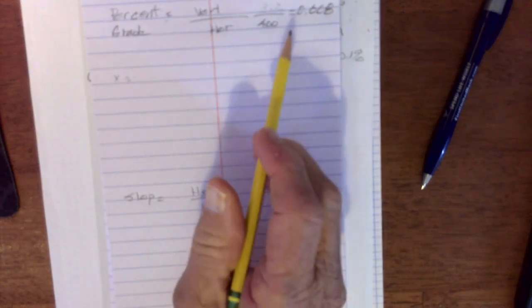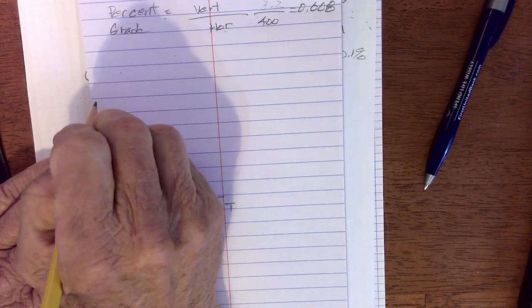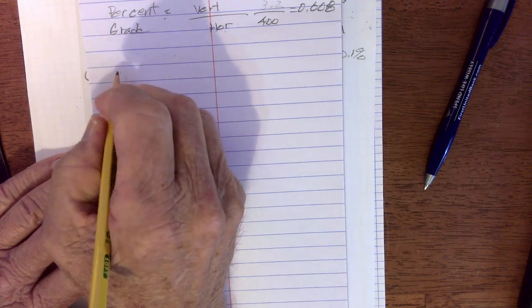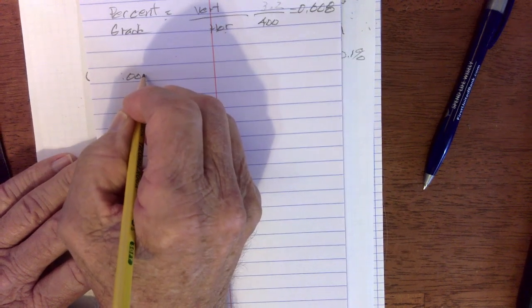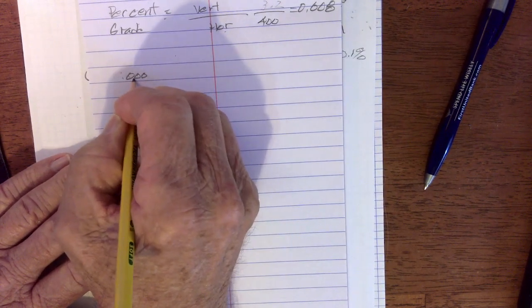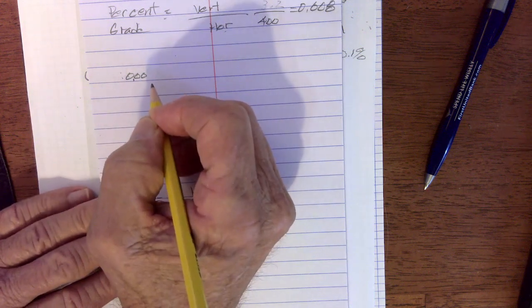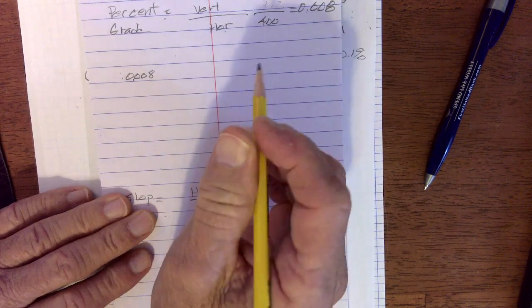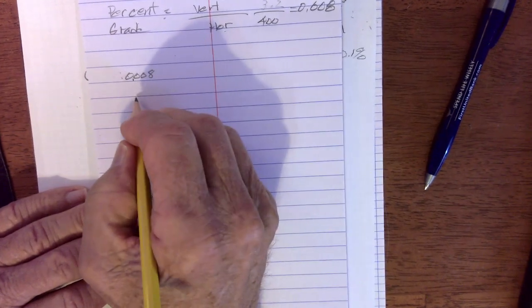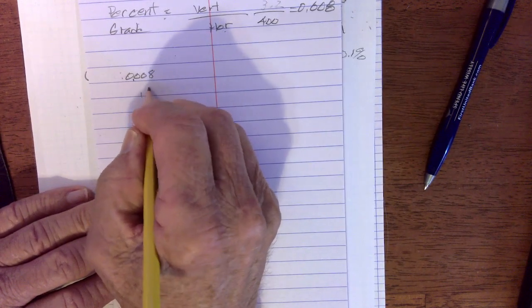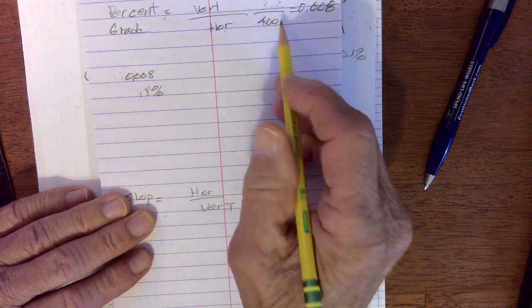We don't know the vertical. Percent grade is 0.008. That's the percent grade, which we'll leave in decimal, but it would be written as 0.8%.